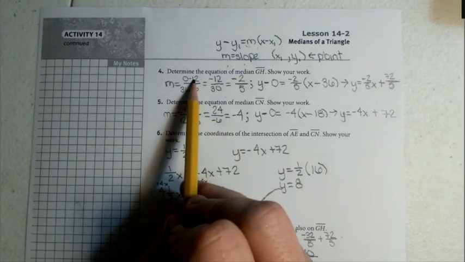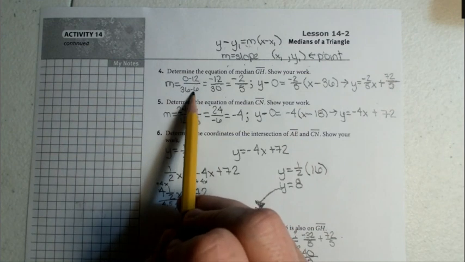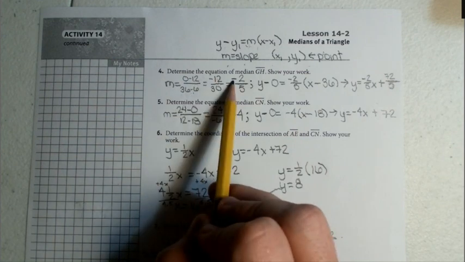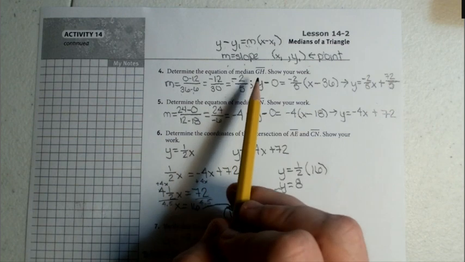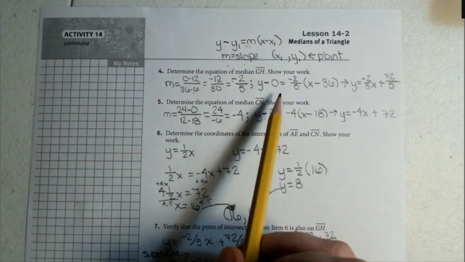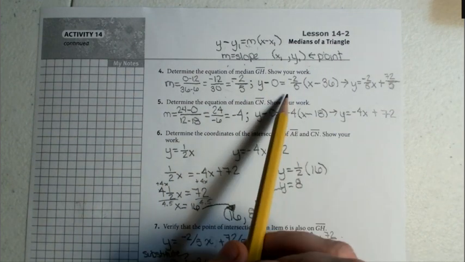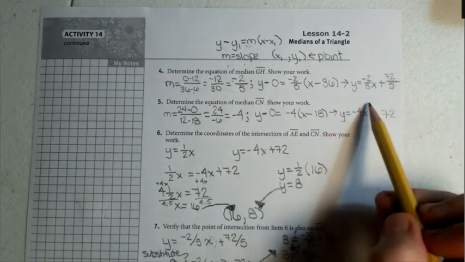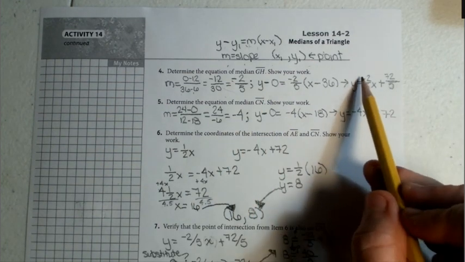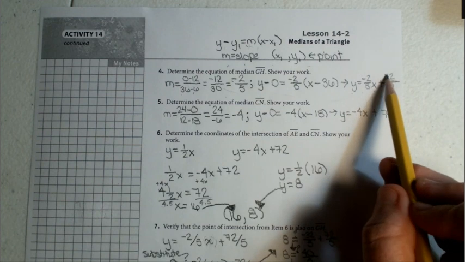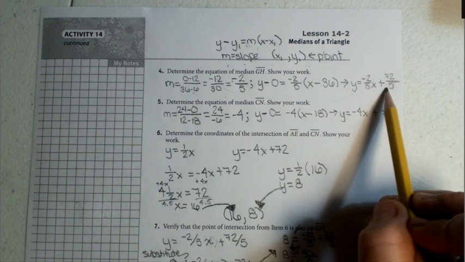I did 0 minus 12 over 36 minus 6. That reduced to -2/5. I then used the point 36, 0 as my x1, y1. And it ended up simplifying to y equals -2/5 x plus 72/5.